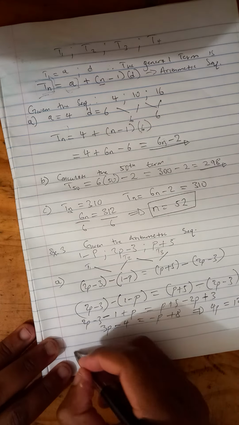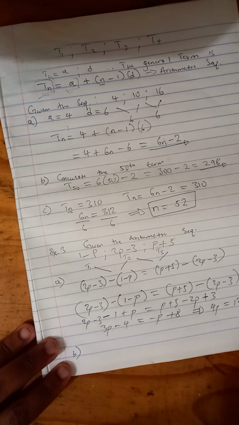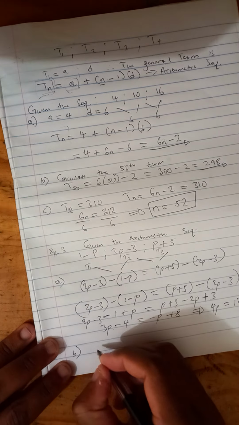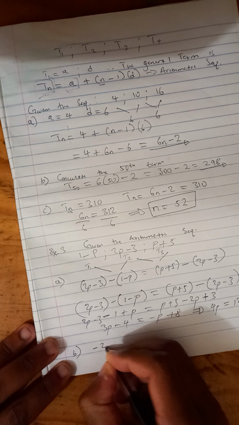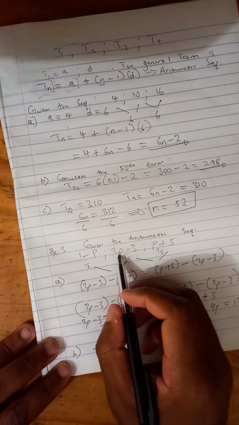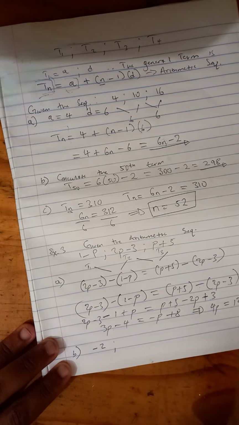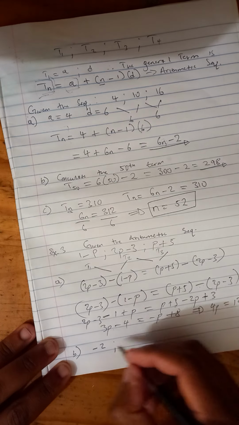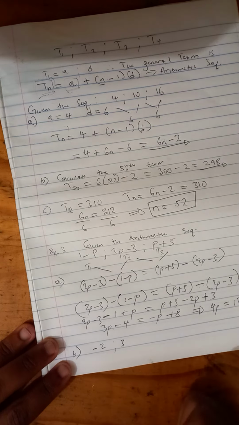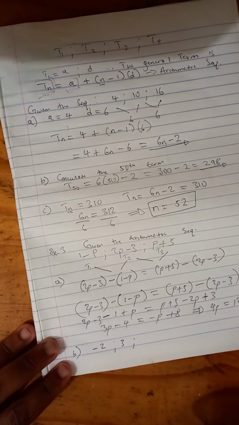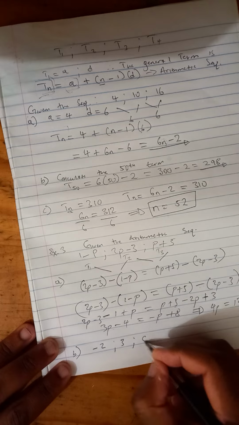And then the second question is: give the first 3 terms of the sequence. So wherever there is p, we substitute it with 3. So it's 1 minus 3, which gives us minus 2. Then 2p, 2 times 3, that's 6, minus 3, that's 3. Then our third term will be p, which is equal to 3, plus 5, that's 8.